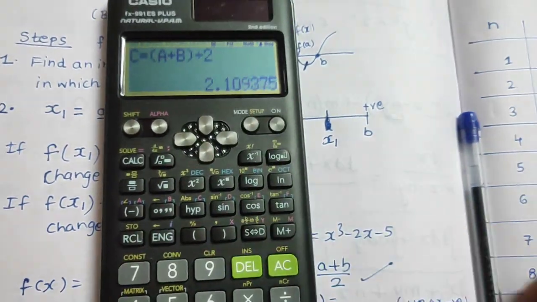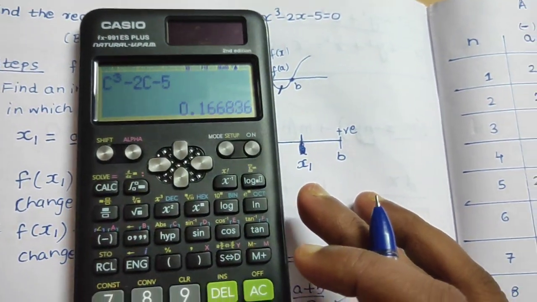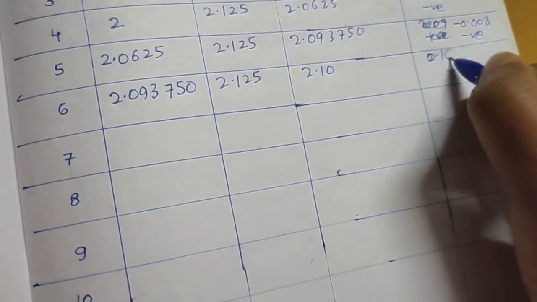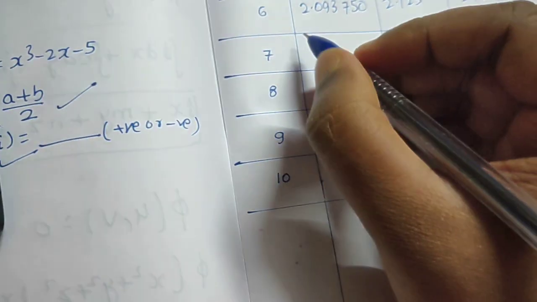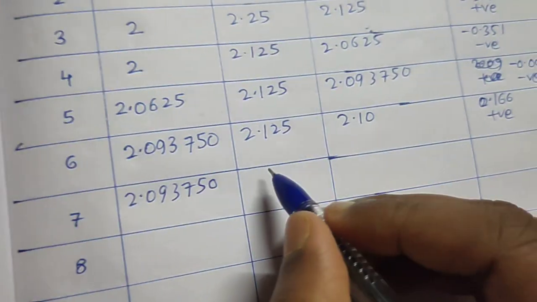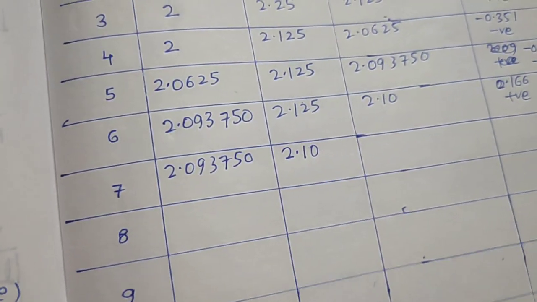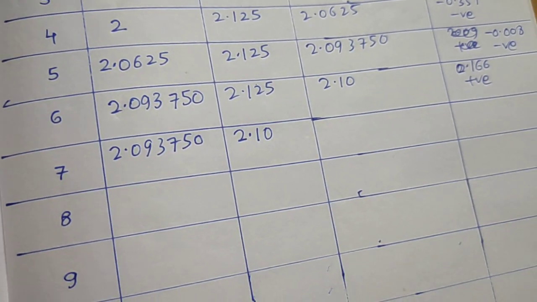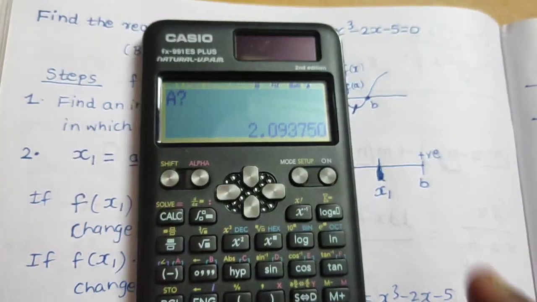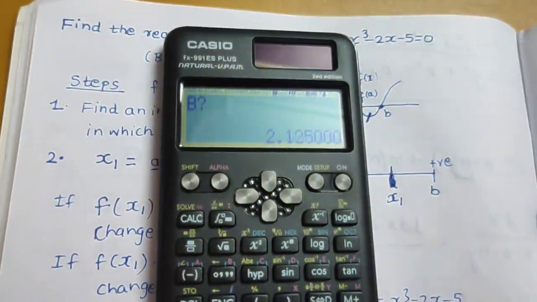C they are giving is positive 2.10. And what about the value of function? Positive. So positive, so this remains as it is. Positive changes to 2.10. Fine. Now again, A value same. This B becomes 2.10.